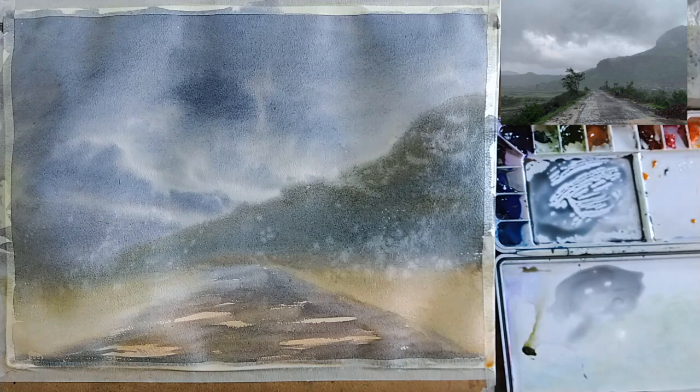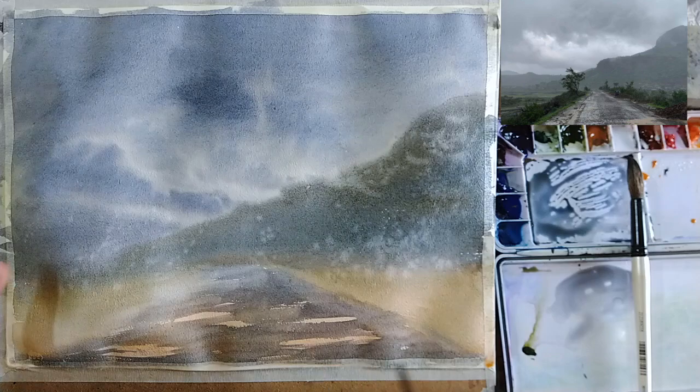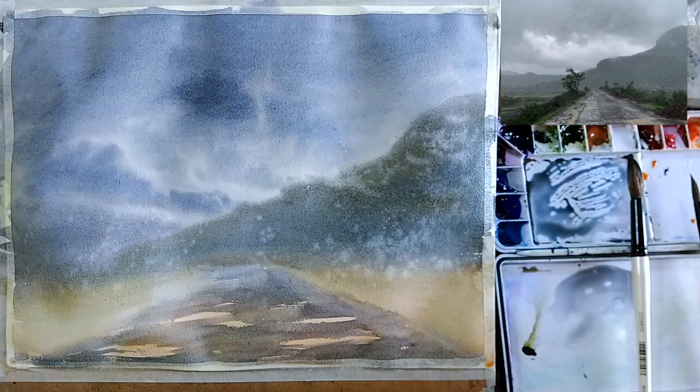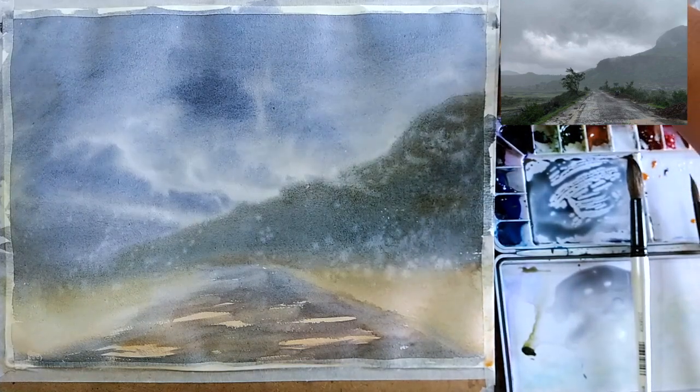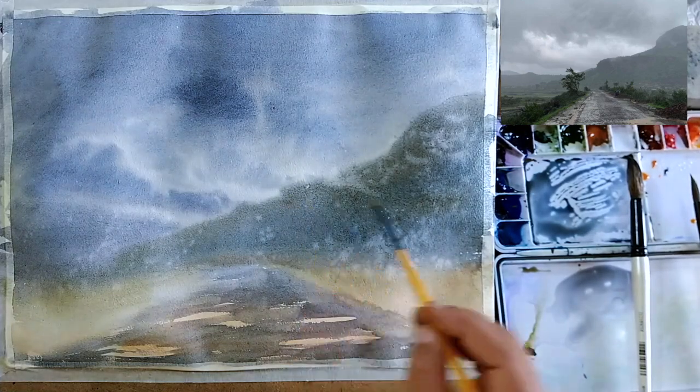So some of these spots, negative shapes I have left. So let us see how exactly that works. So I think once dry, this can look like some puddle of water there. Okay, before I leave it to dry fully, we have an opportunity to define some of these edges.